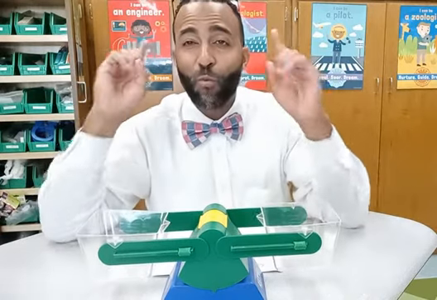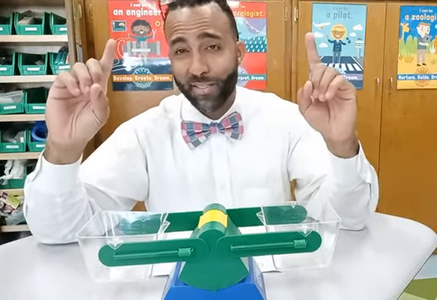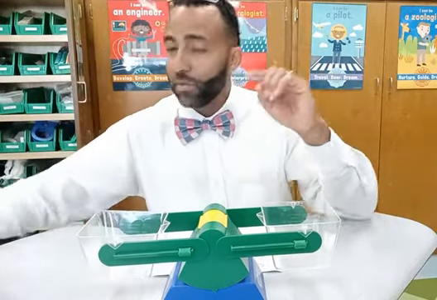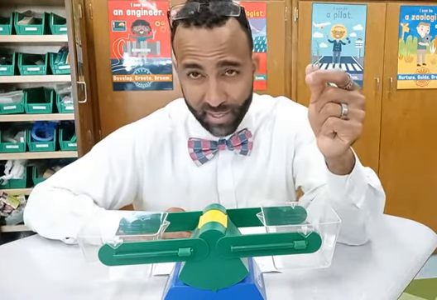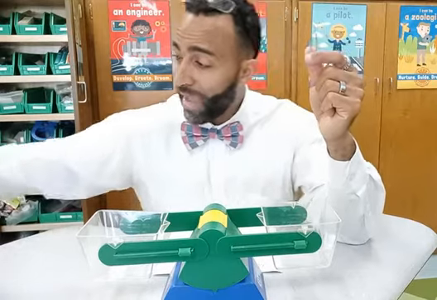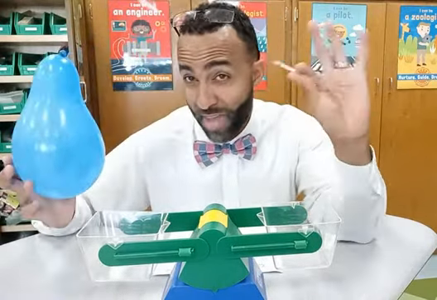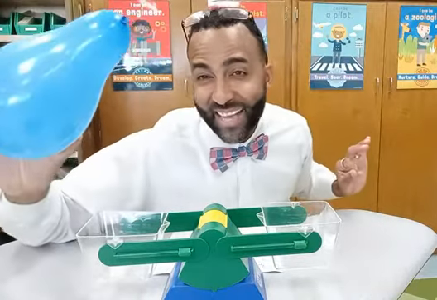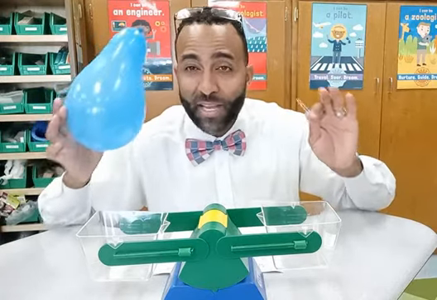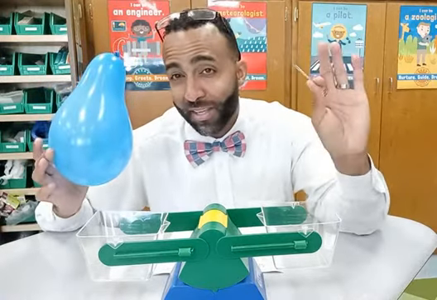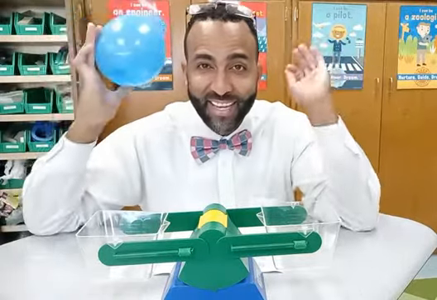All right, we have one more final activity. We are going to compare the mass of a paperclip, and everybody's seen a paperclip, with the mass of this balloon. Paperclips are made out of metal. Balloons are made out of plastic. What do you think is going to happen when we compare the mass of the paperclip and the balloon? Make your observations now.